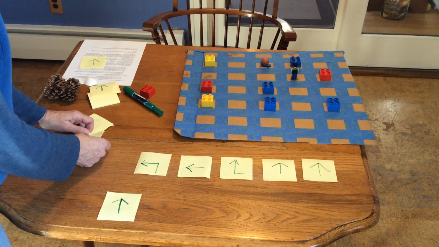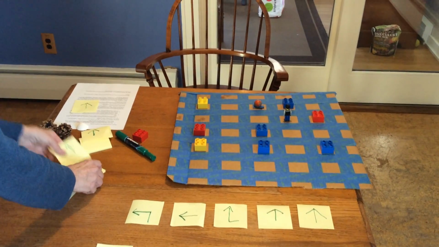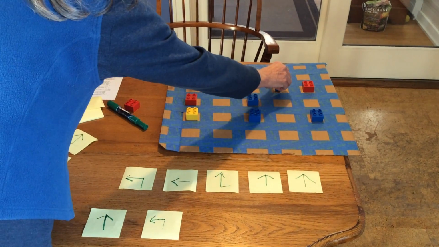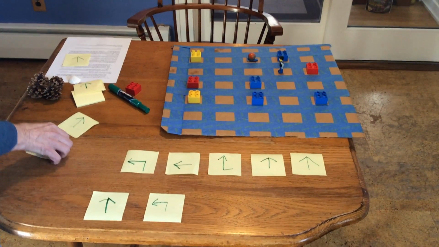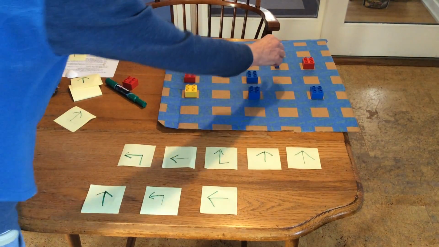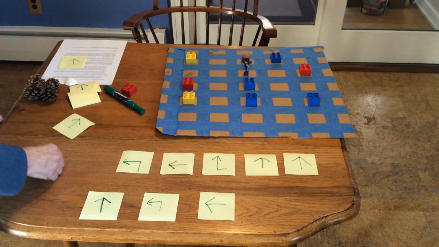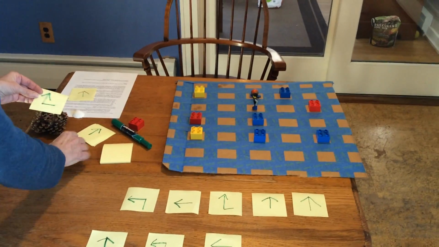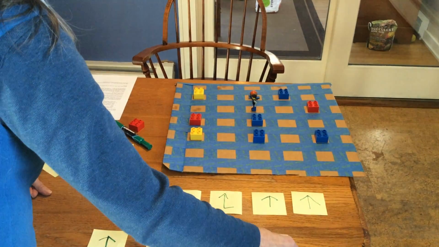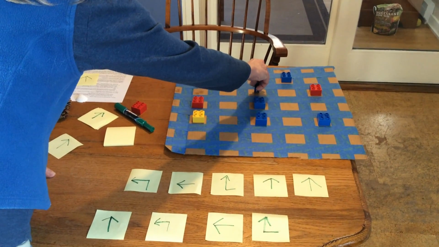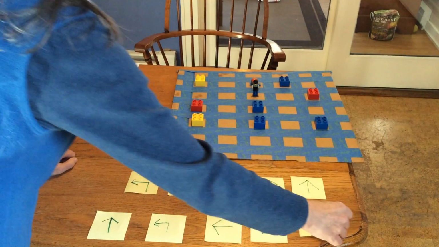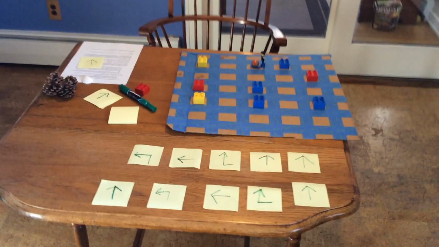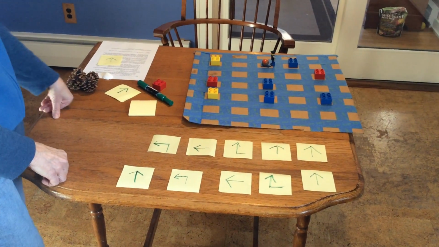Oh, can he go straight ahead? No, he can't. I have to have him turn. So I want him to turn now to his left. Okay, now I want him to move ahead. Okay, now I need to have him turn again. Okay. I want him to turn to his right. And now he continues straight ahead. Yay! He's at the finish and he's won that big marble.